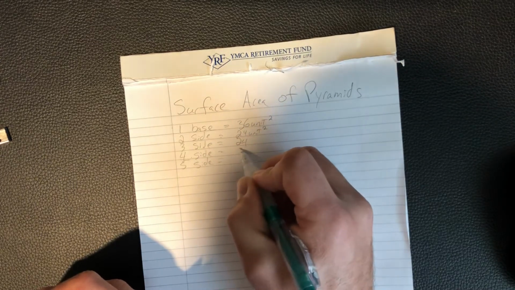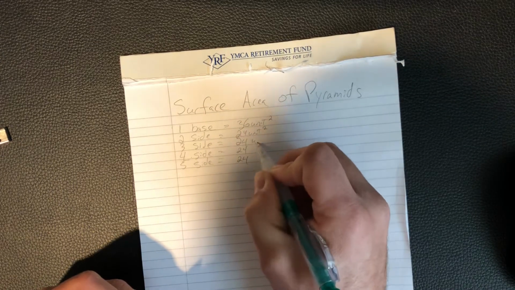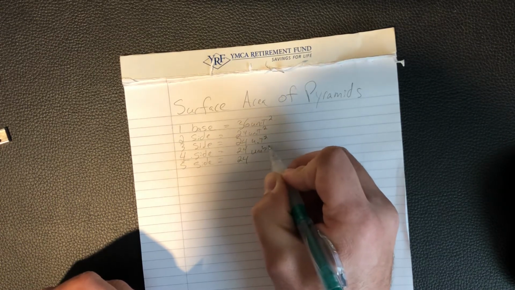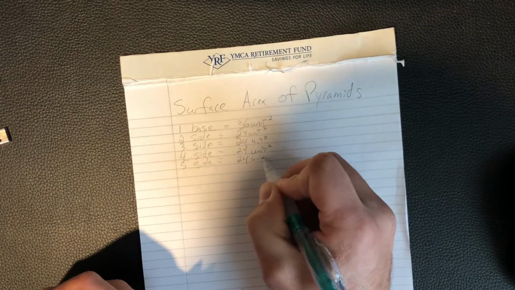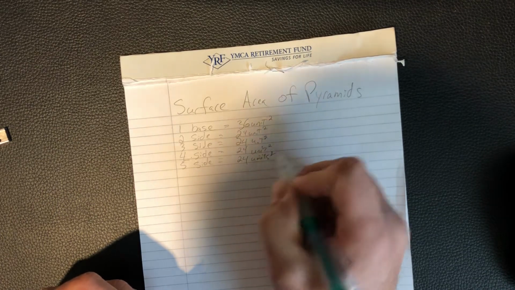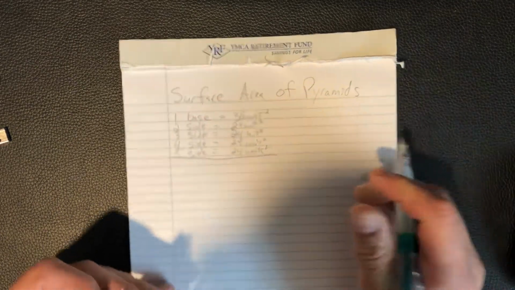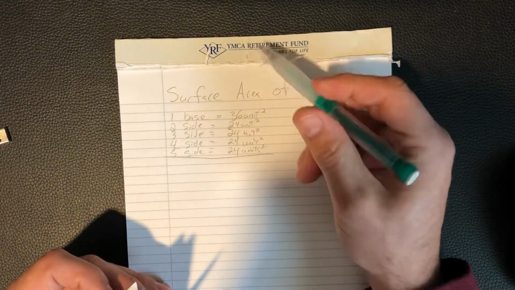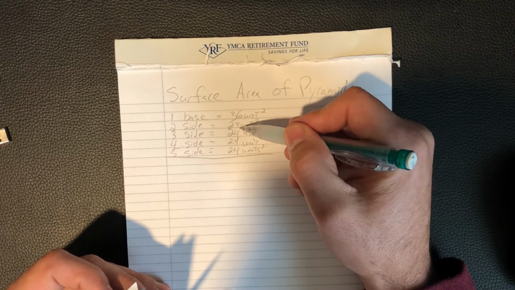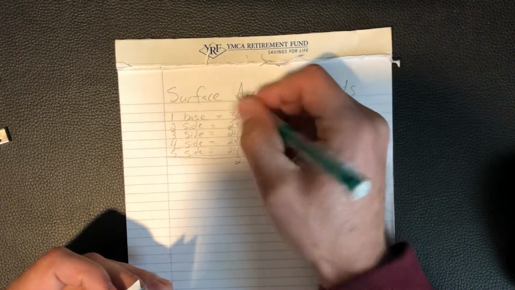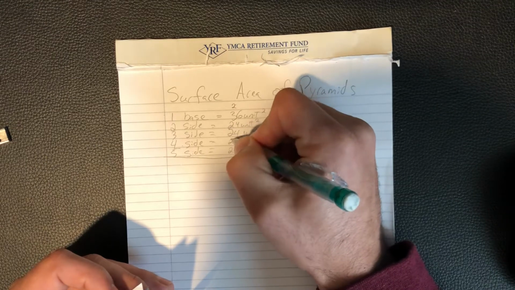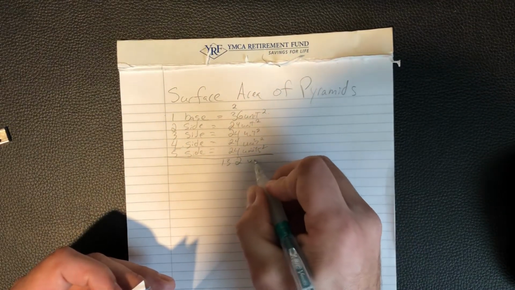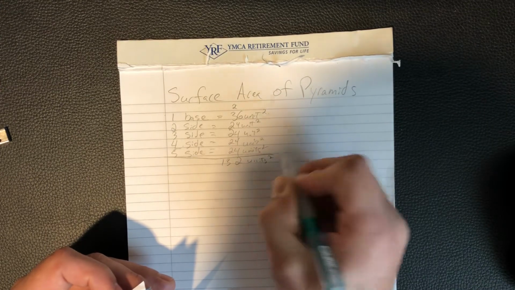So I just simply add them up. 2, 4, 6, 8, 10. So it should be 132 units squared.